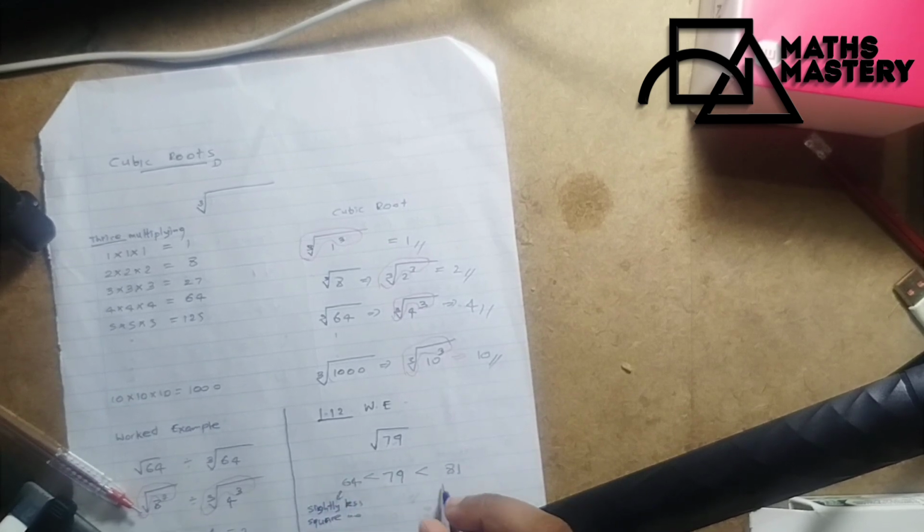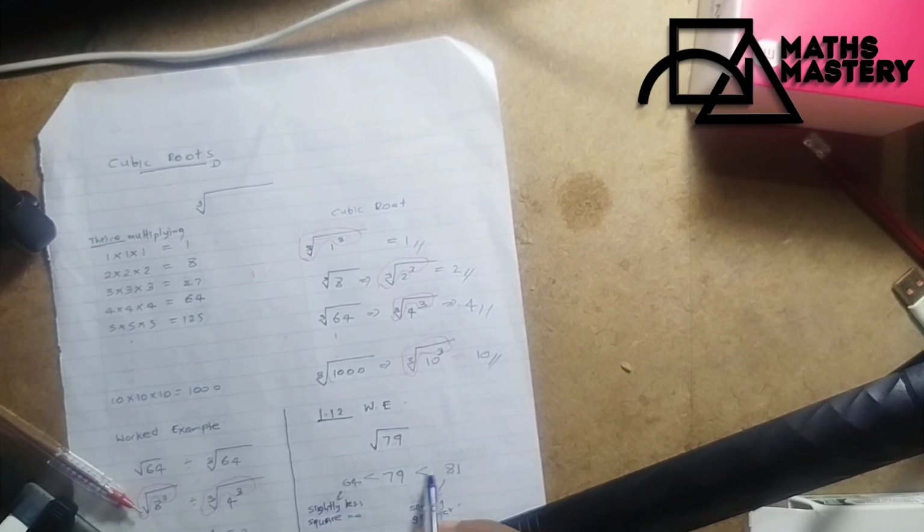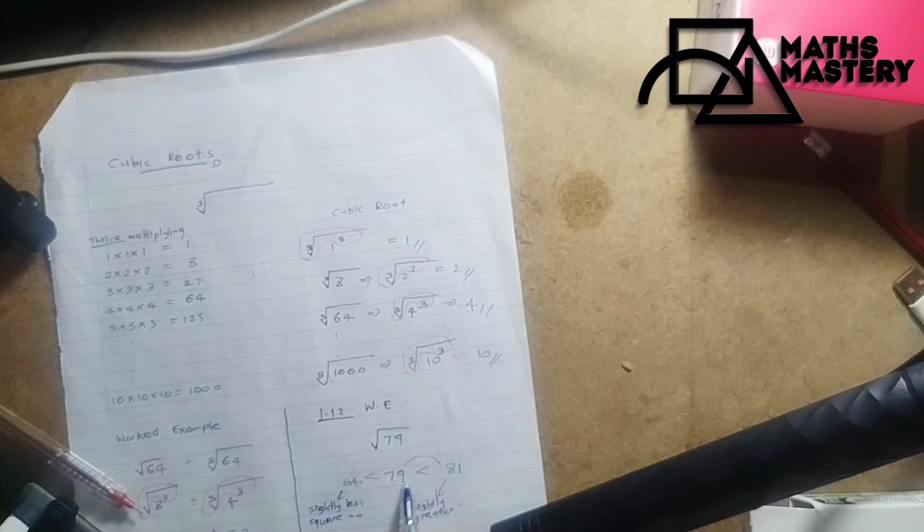Okay, slightly greater, slightly greater, slightly greater. Okay, now what we are going to do here, look carefully, you should find the closest number here. Now see, 79 and 81, what is the gap between 79 and 81?